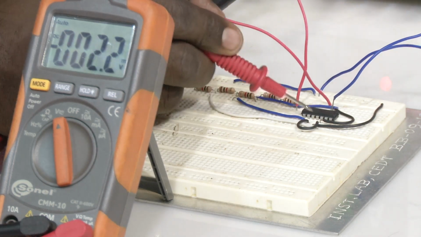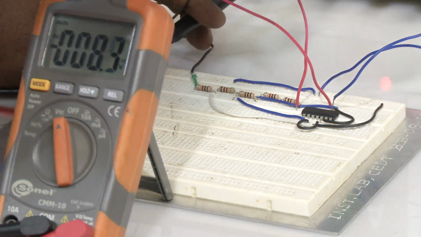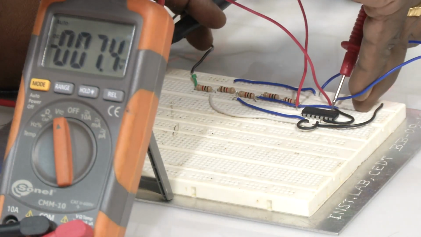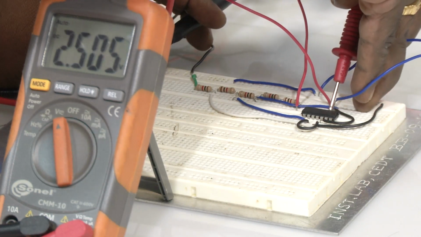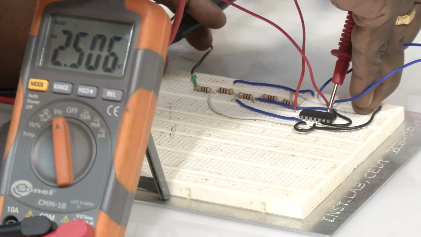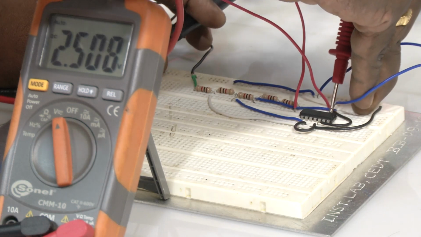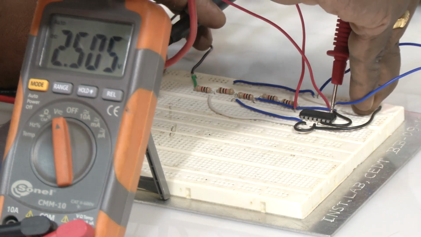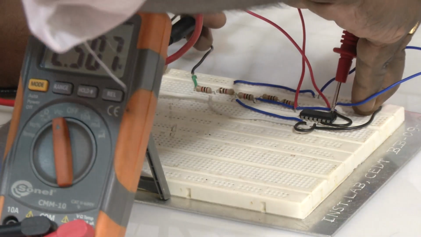So, the C3 portion is here. So, observe, this is the positive pin, which is 2.5.